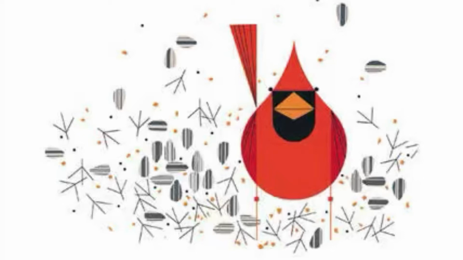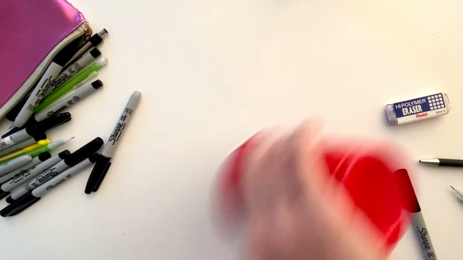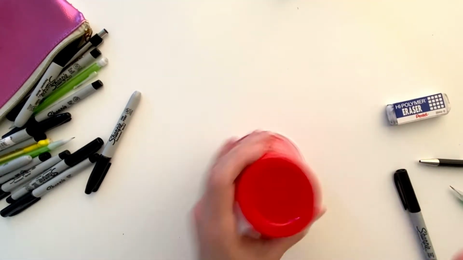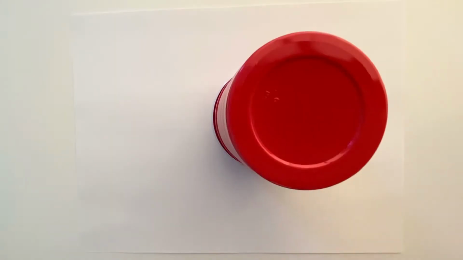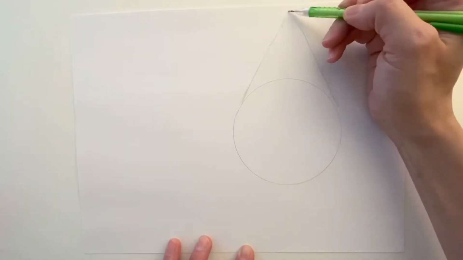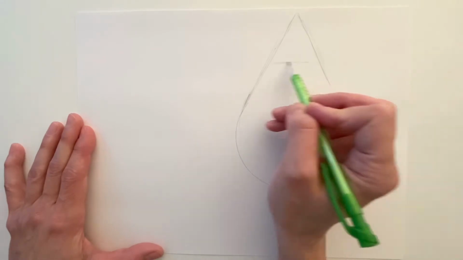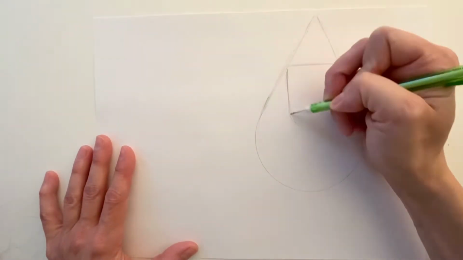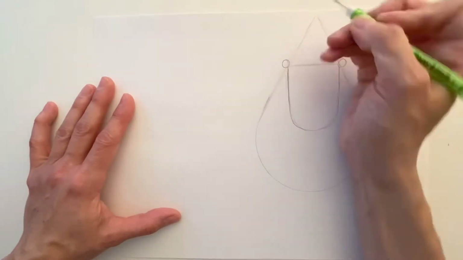You're actually going to need something round to trace. It could be a cup, it could be a lid from a container, anything that's round. I'll wait here. Before we get started, I want you to watch me draw the cardinal first. Just watching, observing what I'm doing, just taking note of the different shapes in the cardinal. And just first watch before you draw anything.